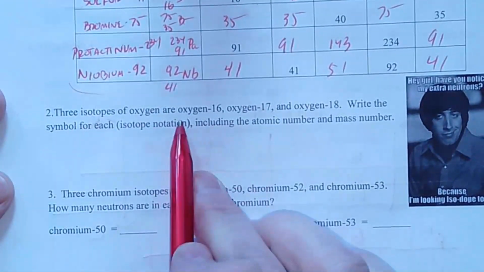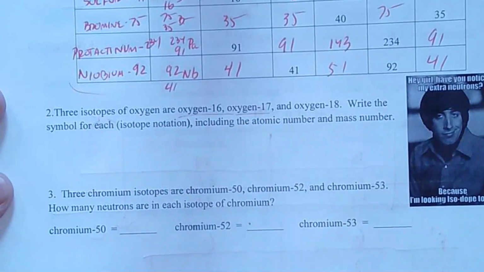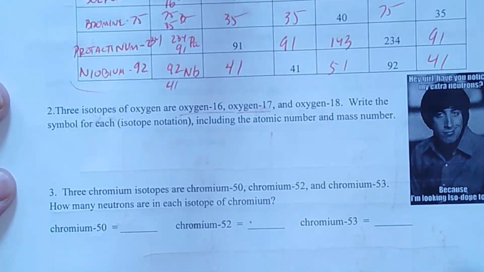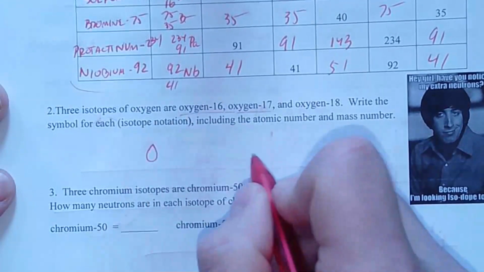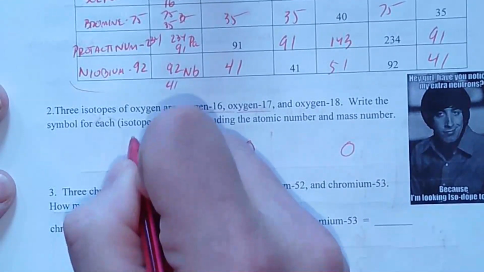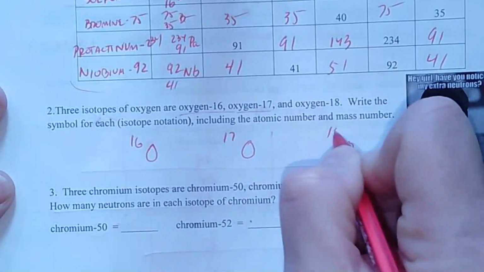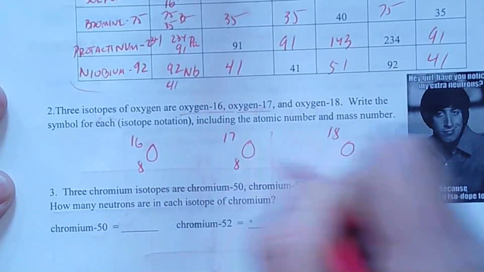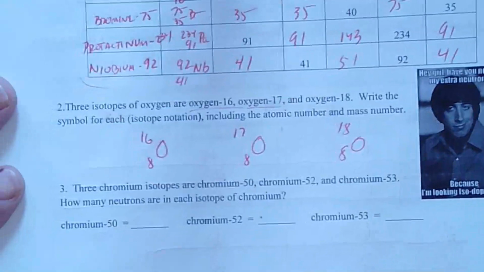We have 3 isotopes of oxygen listed as oxygen 16, 17, and 18. If we just wanted to write the isotope notation, the symbol for this, we've got our oxygen. Mass numbers go up top. And the atomic number for oxygen is 8, so we put that down there.